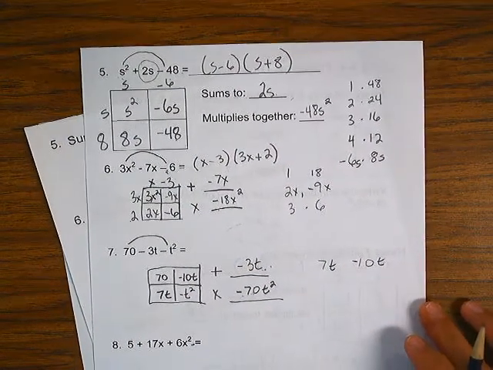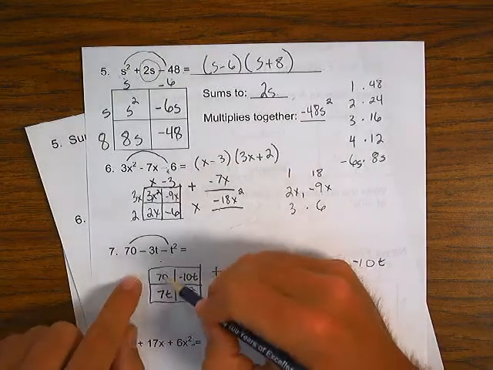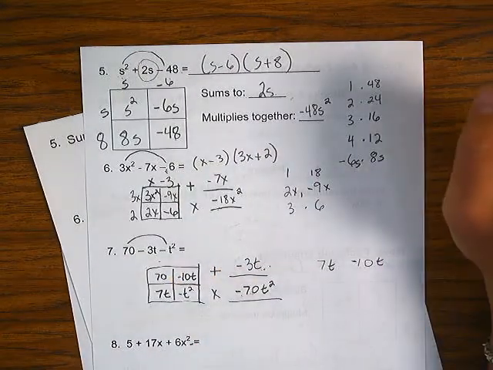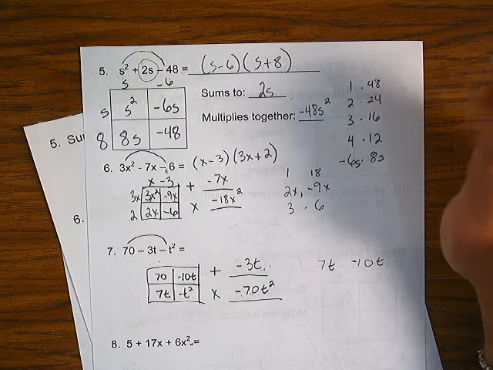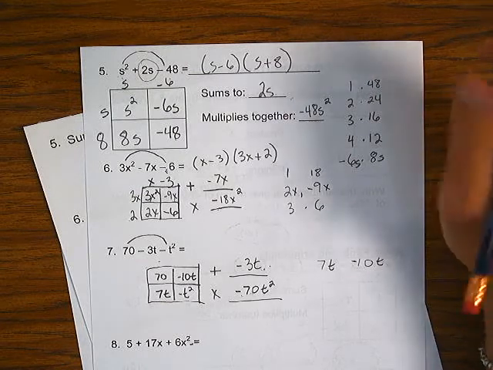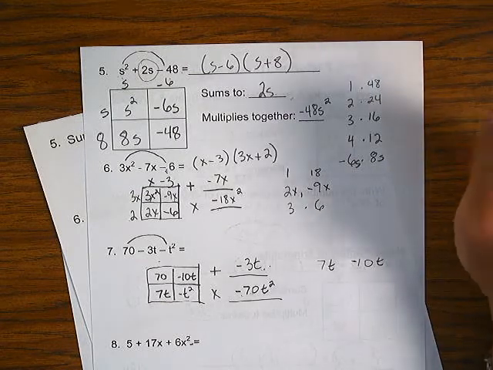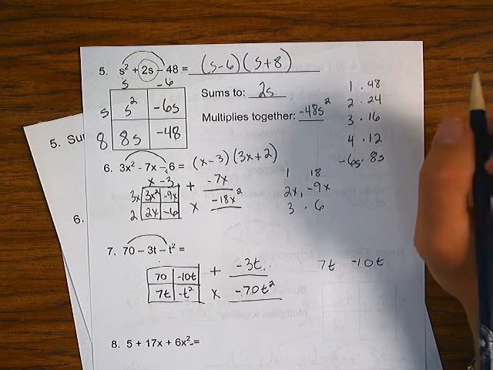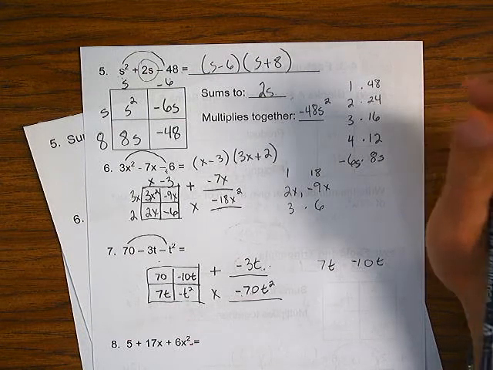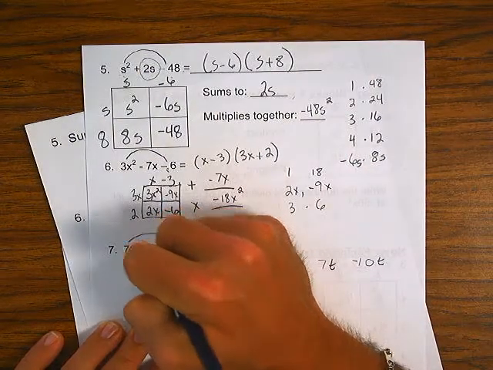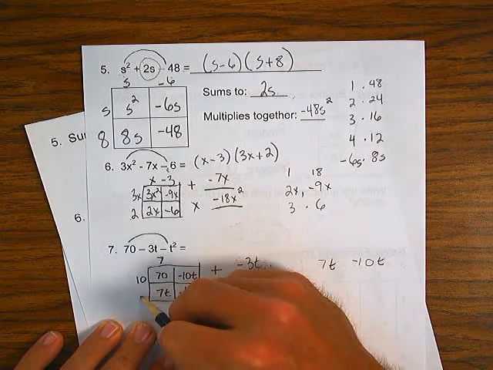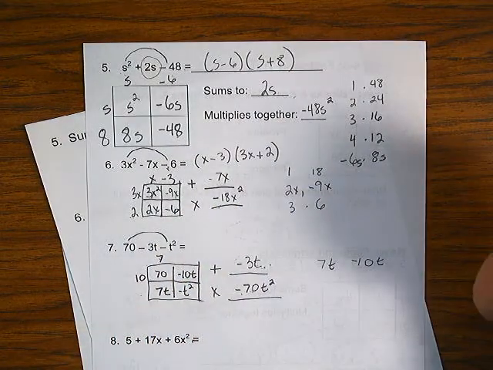Okay. Now, what times what is going to give me 70? 10 and 7, right? Where do I need to put the 7? On top. 7 times what is 7t?